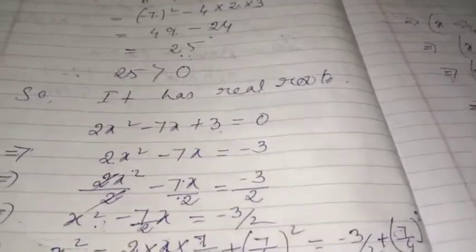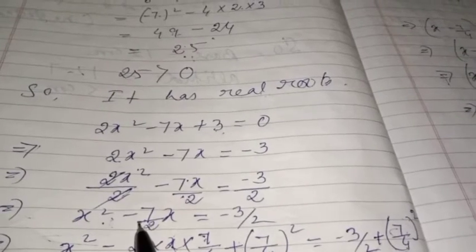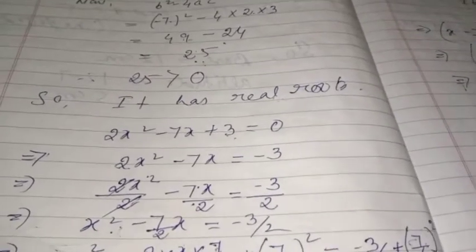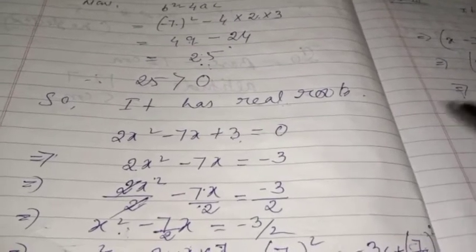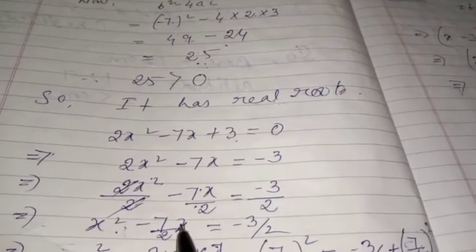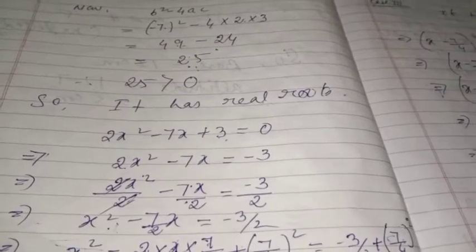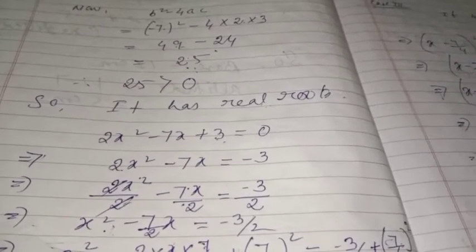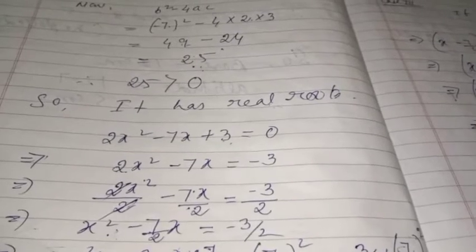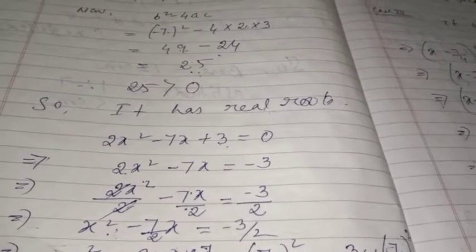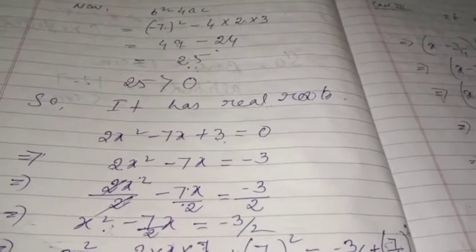Now how to make a square? See, if you are getting minus here, then you have to make it a minus b whole square, and if you are getting plus here, then you have to make it a plus b whole square. Now you are thinking that there are only two terms, but for a minus b whole square or a plus b whole square, you need how many terms? 3 terms. Like a minus b whole square is a square minus twice ab plus b square, or a plus b whole square is a square plus twice ab plus b square.